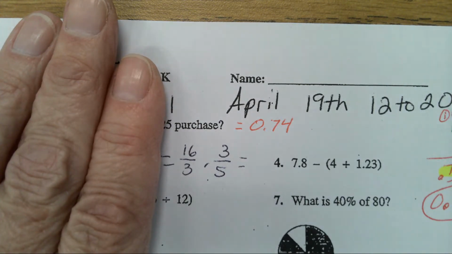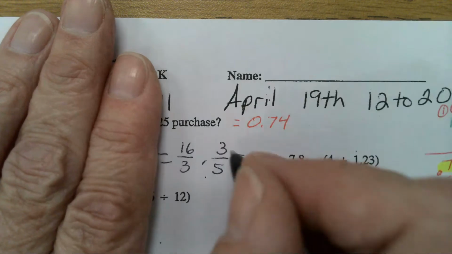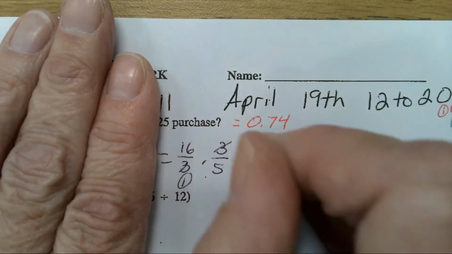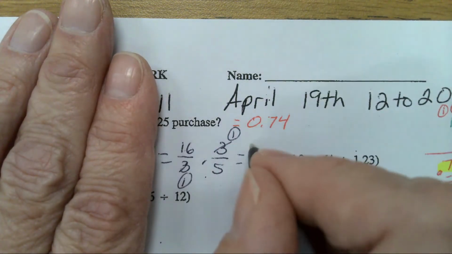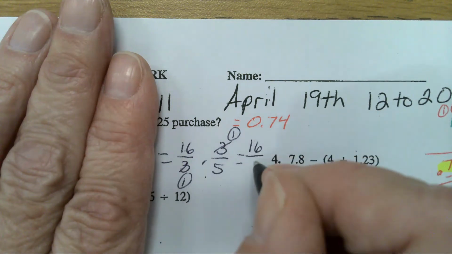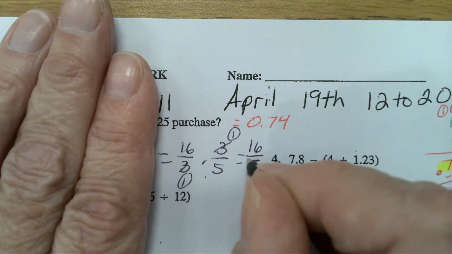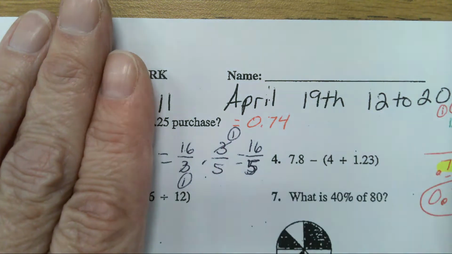Yes, what could we do? There's a 3 on top and a 3 on bottom. So the 3's will turn into 1's. 16 times 1 is 16. 1 times 5 is 5. Now we have an improper fraction.